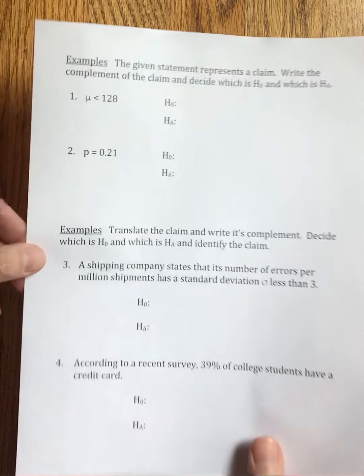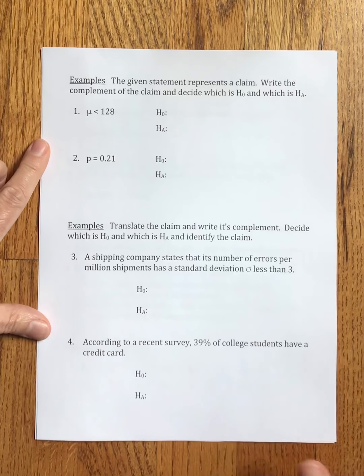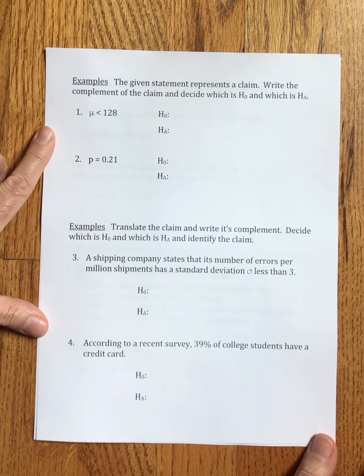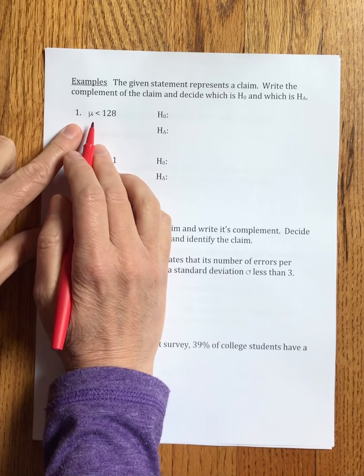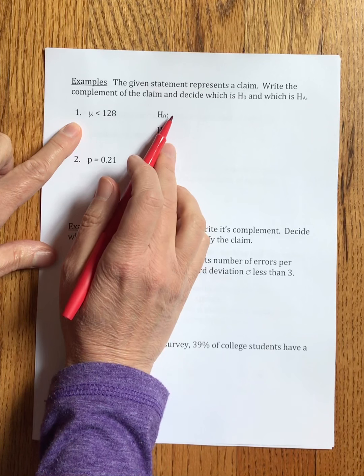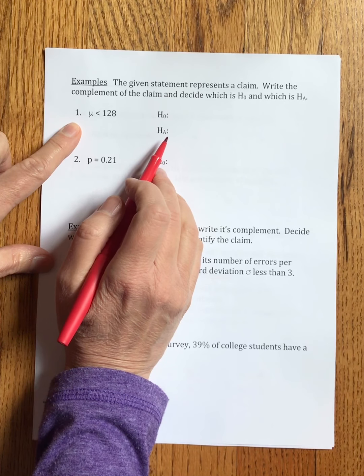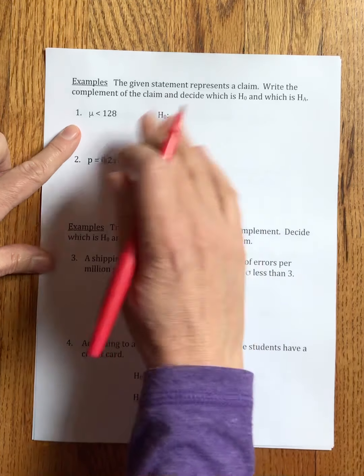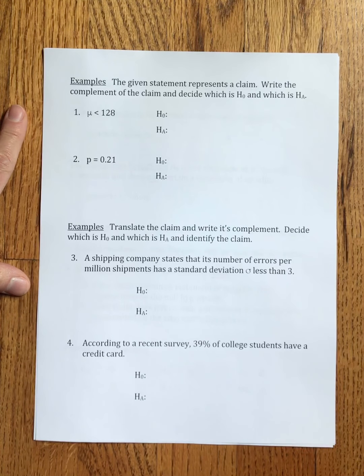So we're going to practice filling in those hypotheses, starting off with claims that are already written in symbols. So the idea is we have a claim here. We'd like to decide whether it would go next to the null or alternative hypothesis, and then fill in the other one to complete setting up the hypotheses.